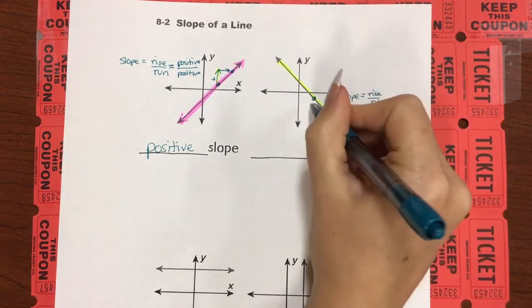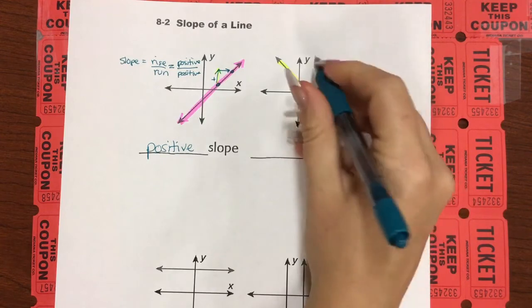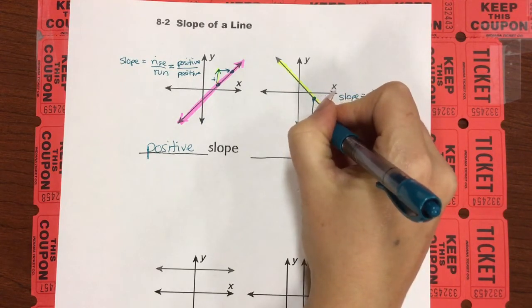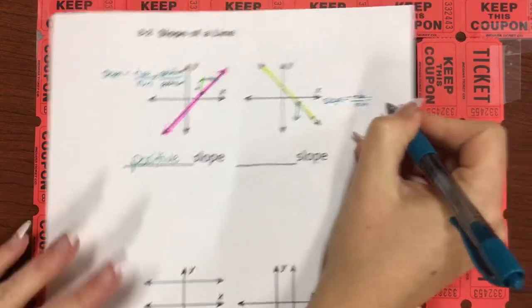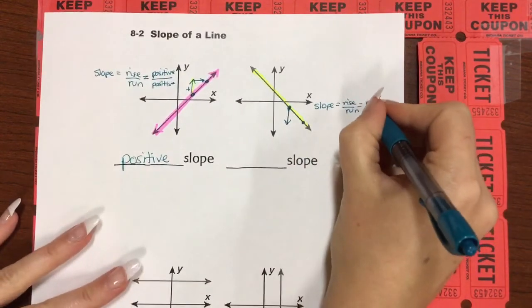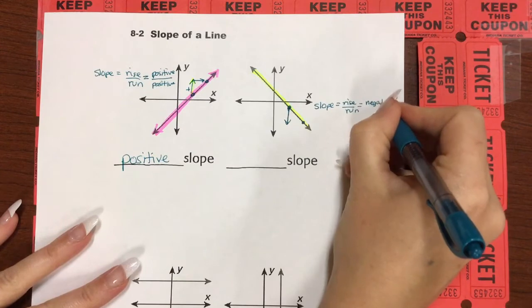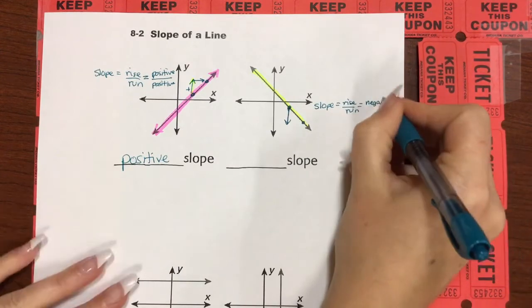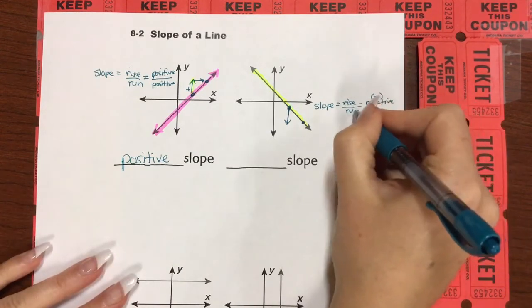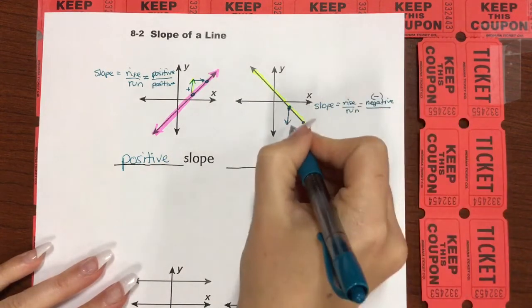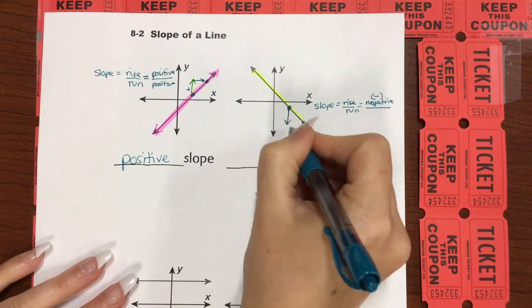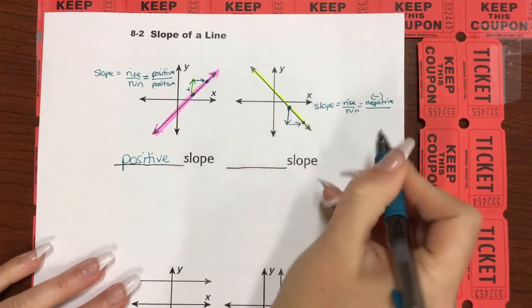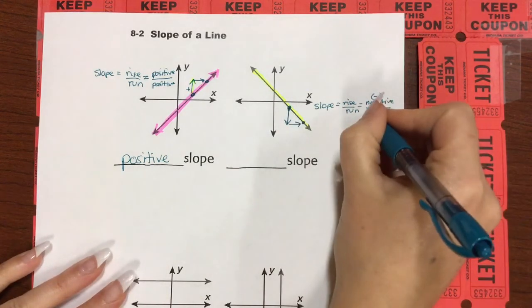Okay. So if we're starting here and going to this point, we're going to be going down. That means our rise is actually going to be negative. So it would be some type of negative number. We don't need to know what negative number. We're just going to know that it's negative. And divided by the run. So we go down, so it'd be negative. And then the run, though, the run would be positive.